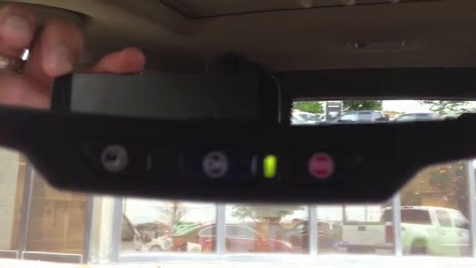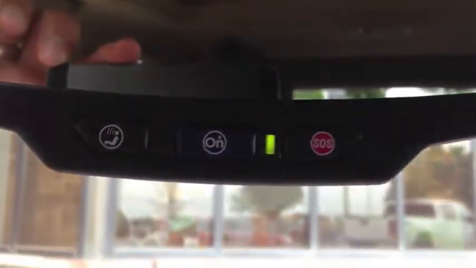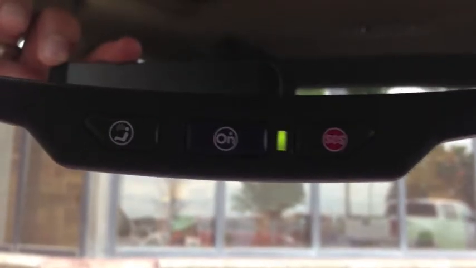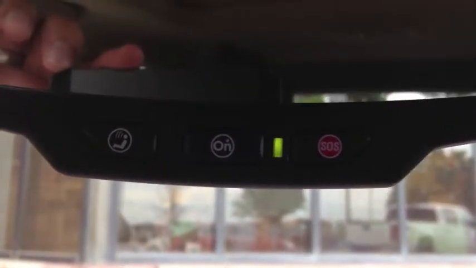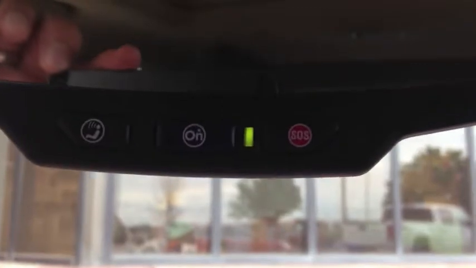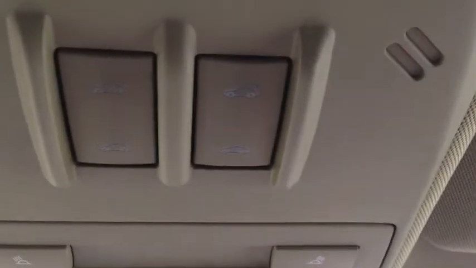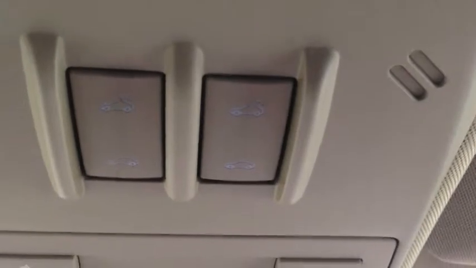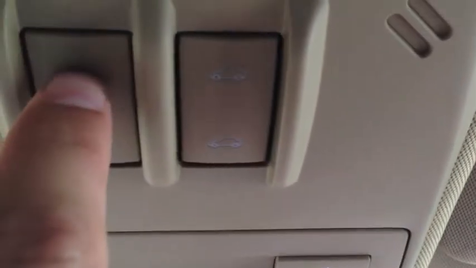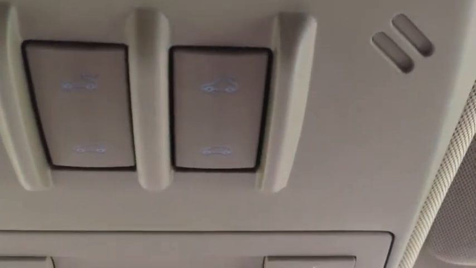And then the button on the far left, if you subscribe to OnStar phone hands-free calling, that's the button you would use to make phone calls. But typically the button you'll use is right in the center, and that's the blue OnStar button. Up here on the headrest is your sunroof operation. So this will tilt and just vent the sunroof, and this will slide it back all the way.